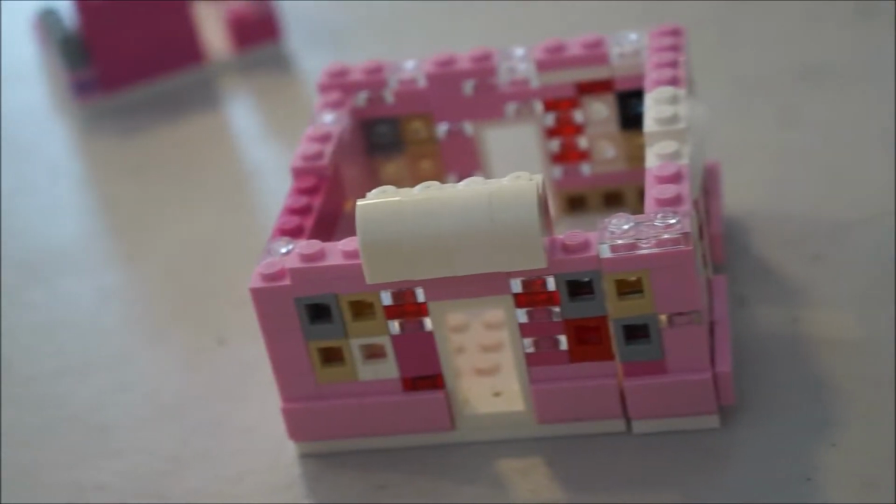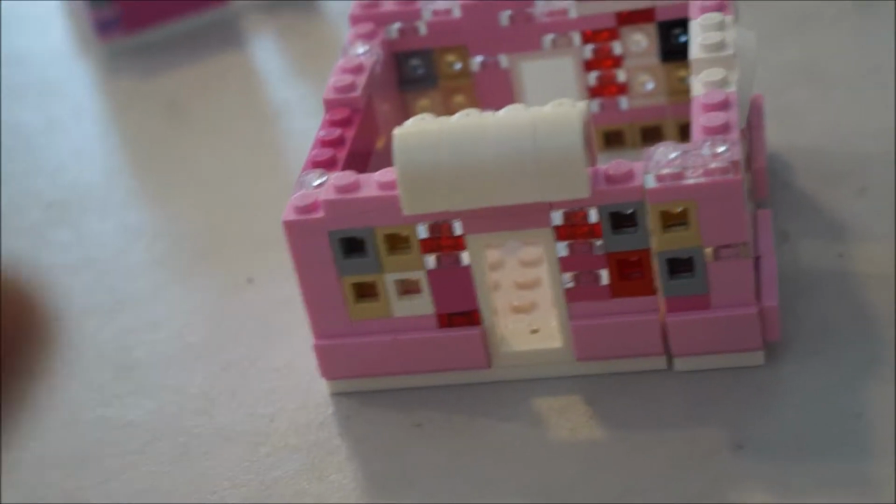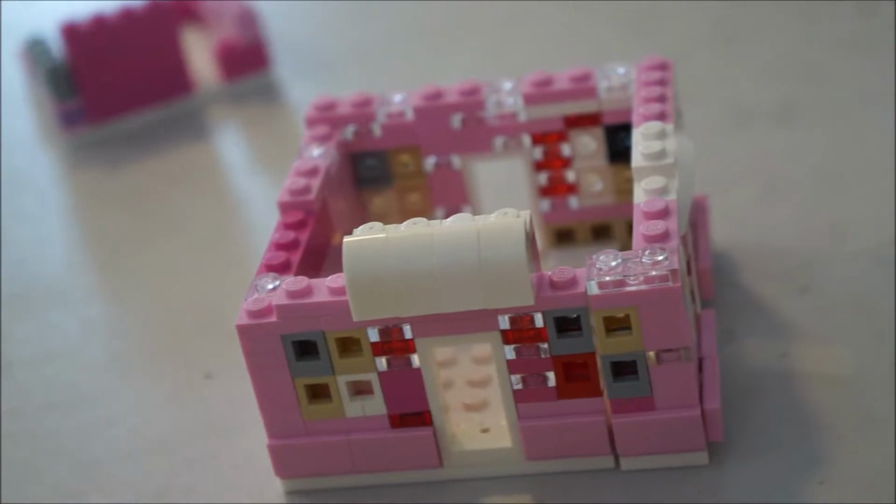For me to simulate all of those different textures. So I'm just trying to get my baseline model down for the ice cream shop.